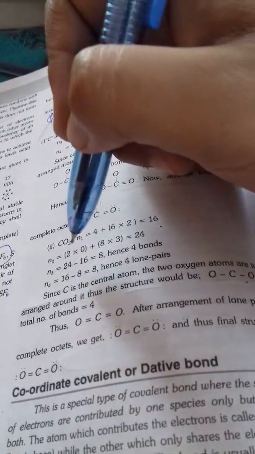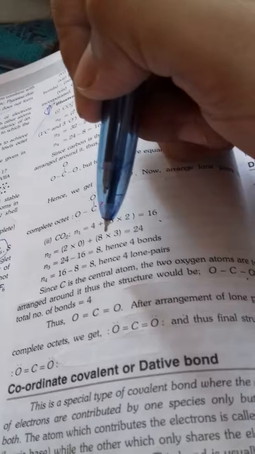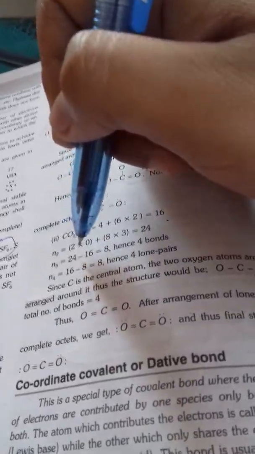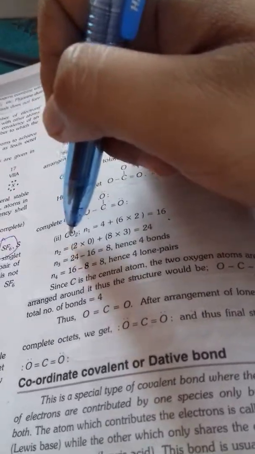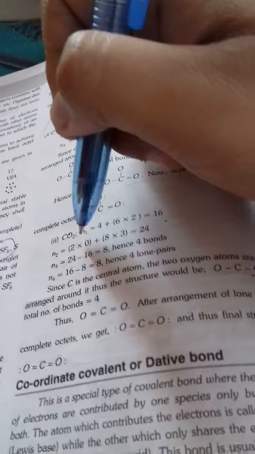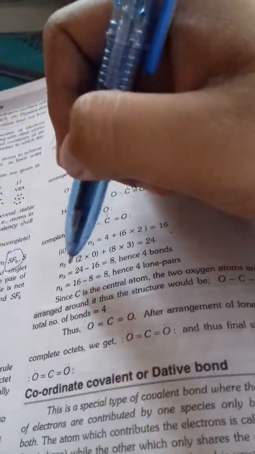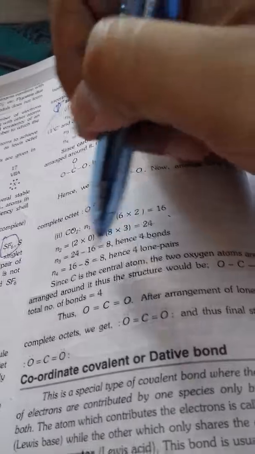N2 is equal to 2 into number of hydrogen atoms plus 8 into non-hydrogen atoms. Now in CO2 there is no hydrogen atom, so 2 into 0, plus there are 2 O and 1 carbon, which is equal to 3 non-hydrogen atoms. So 8 into 3, 24. What is N3? N2 minus N1, 24 minus 16, 8. How many bond pairs? Divided by 2, you will get 4 bonds.